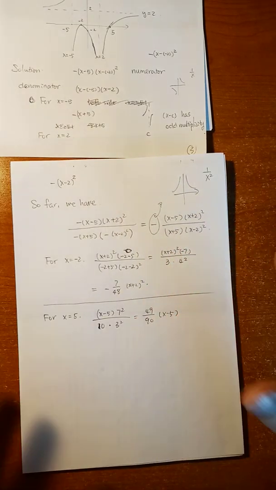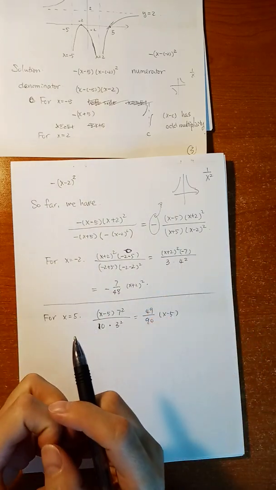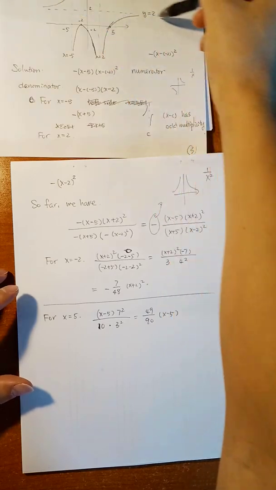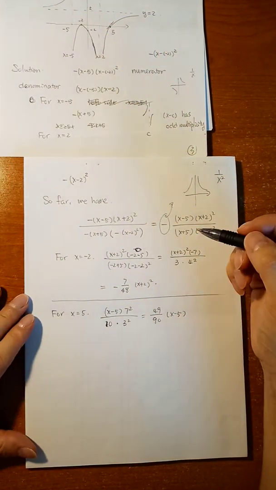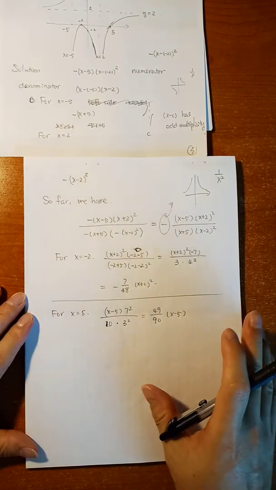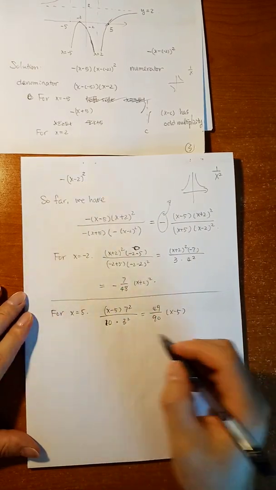Okay, so now we put them together. We put all three building blocks together. So one more thing, the horizontal asymptote. Horizontal asymptote is 2. 2 means the numerator and denominator have different coefficients. So here's the stuff.